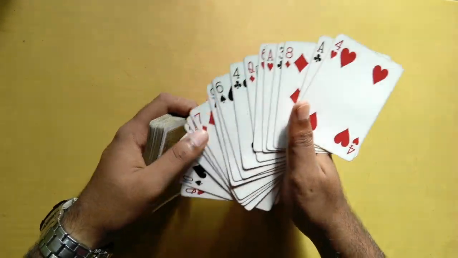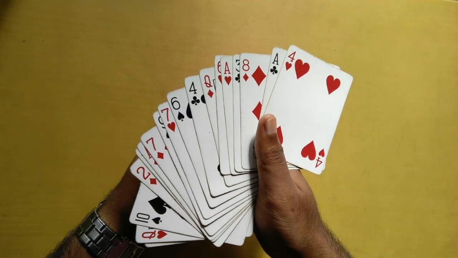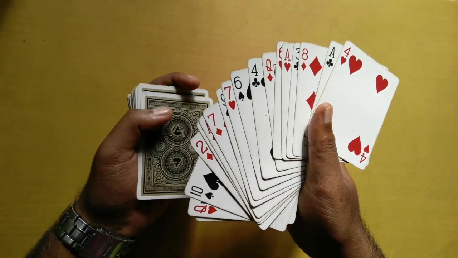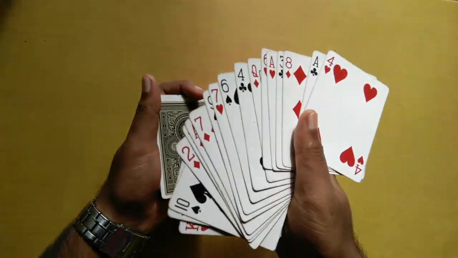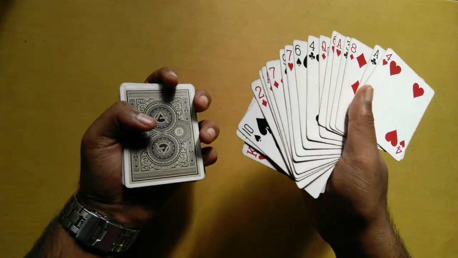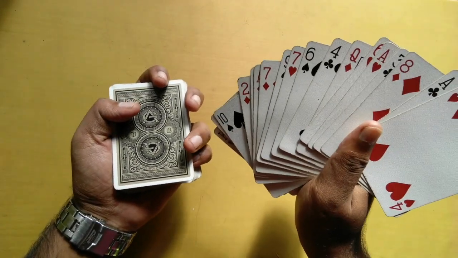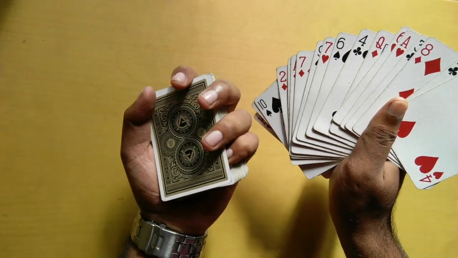You show them to the spectator. Tell them they could have picked any of these cards. Now, when you show the fan, you're covering the rest of the deck using this fan. Now, what's actually happening below is, using your pinky and your ring finger, you actually got a pinky break below that card.